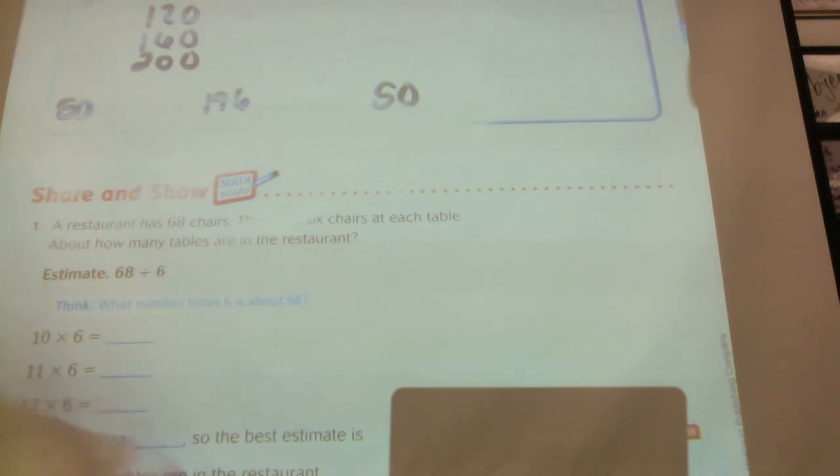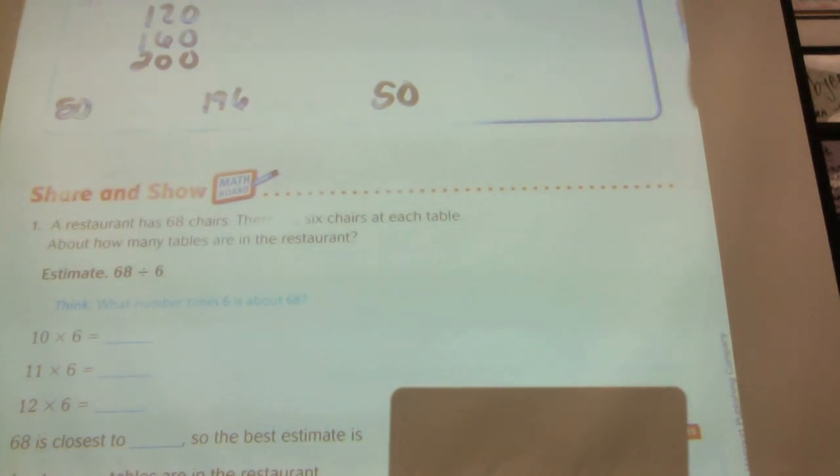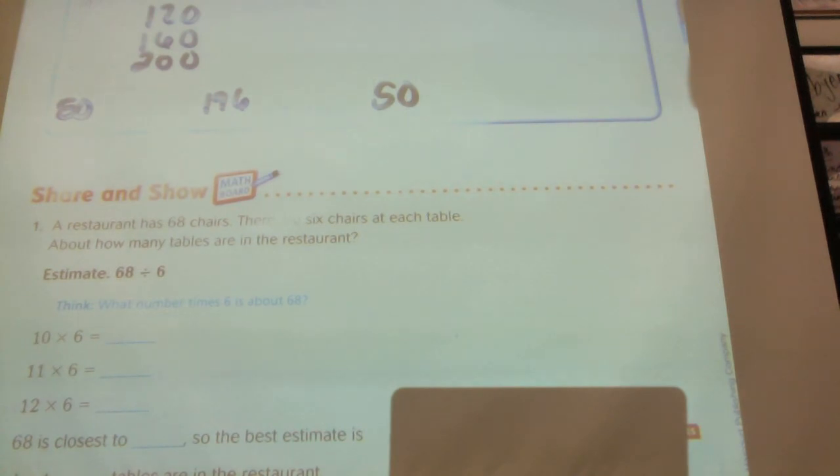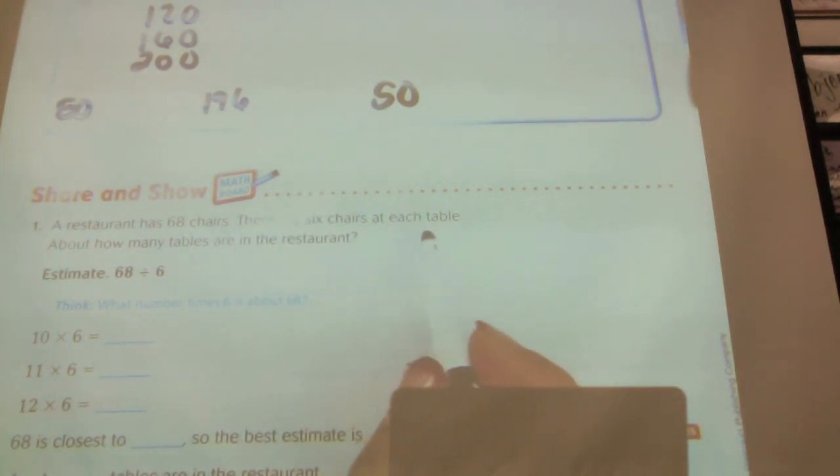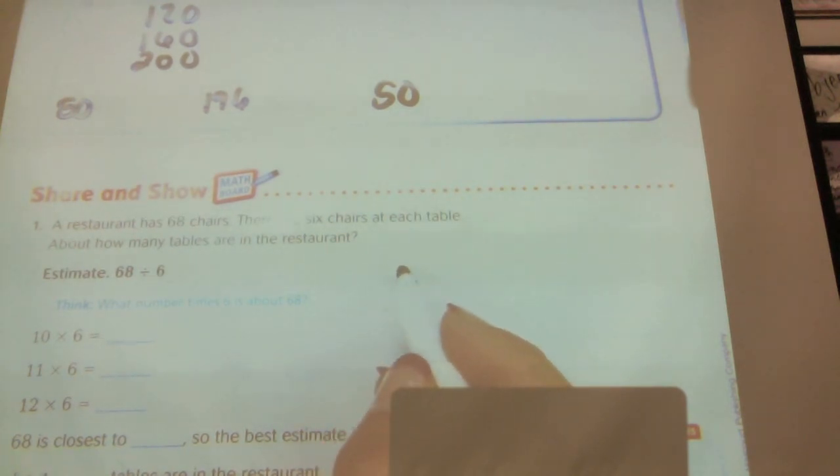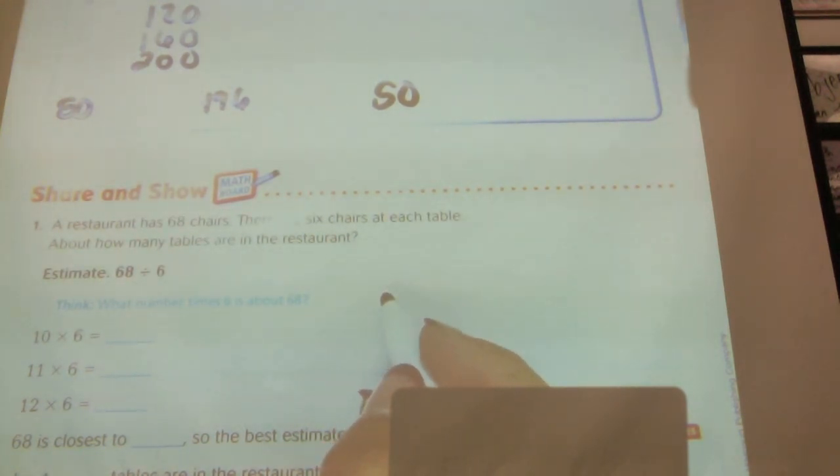A restaurant has 68 chairs. There are 6 chairs at each table. About how many tables are in the restaurant? So think about this. Visualize in your head. There's a restaurant. It has a bunch of tables. Each table has 6 chairs. You guys visualizing that? Okay. If you visualize what it's asking you, it's easier to do the problem because you understand what it's asking you. So if there's 68 chairs and there's 6 chairs at each table, about how many tables are at the restaurant? So you want to start figuring out multiples that will end up near 68.